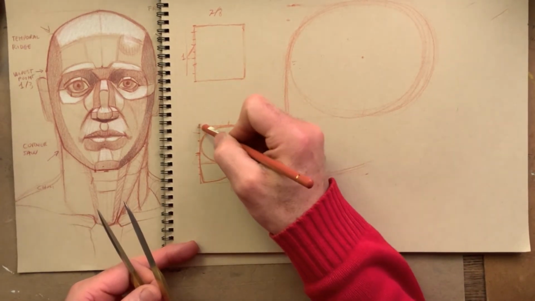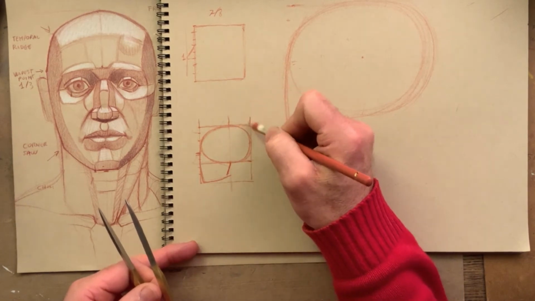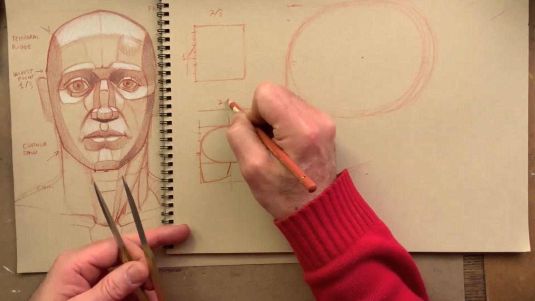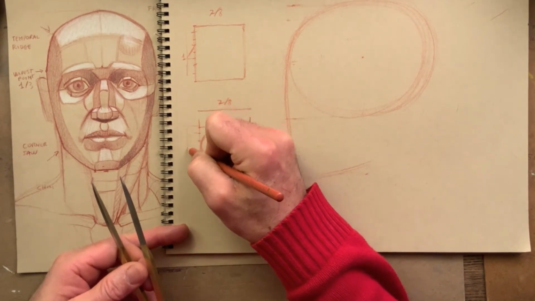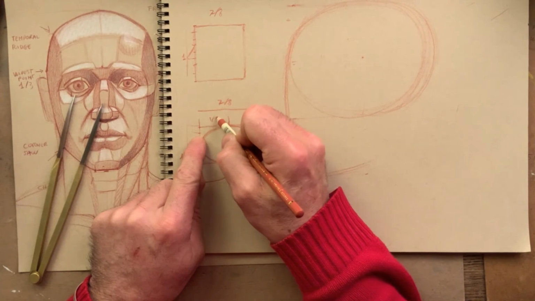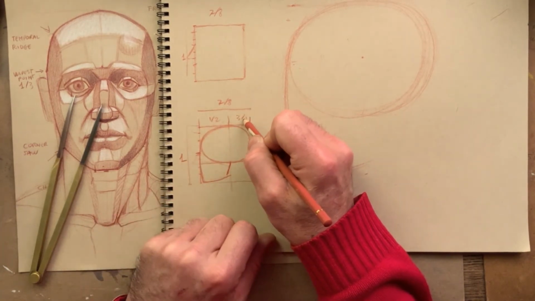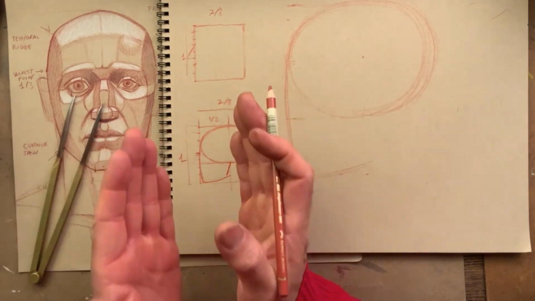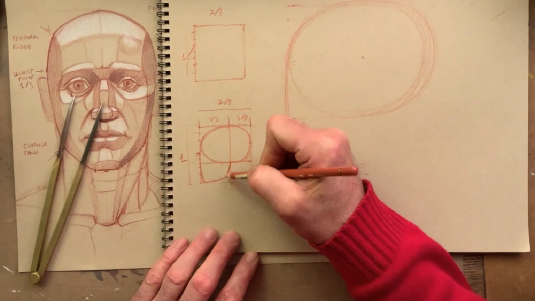So this measurement in here is this. The total measurement is 7/8. The height of the head is 1 head, right? This measurement is half a head, and this measurement is 3/8 of a head. So meaning, the anterior half has to be a little bit bigger than the posterior half.